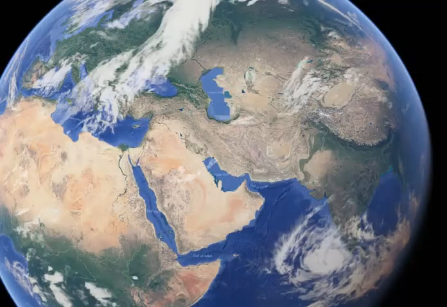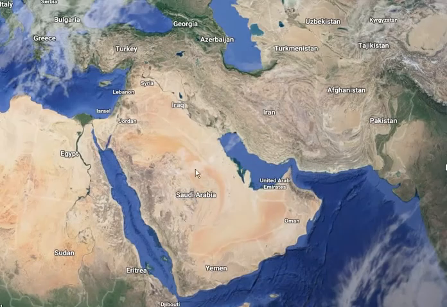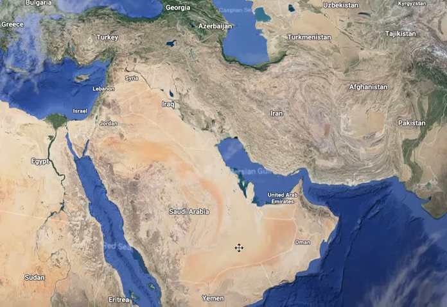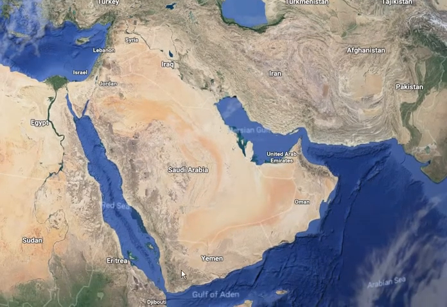Also, if we look at the satellite image right here, we can see very easily that this is a very, very dry area. In Iran up here, going all the way up to Turkmenistan and Afghanistan, you're going to see a lot of mountains. Saudi Arabia to the west, Yemen, you're going to see a lot of mountains. But again, the deserts are extremely dry here.